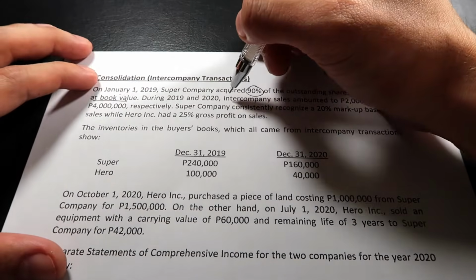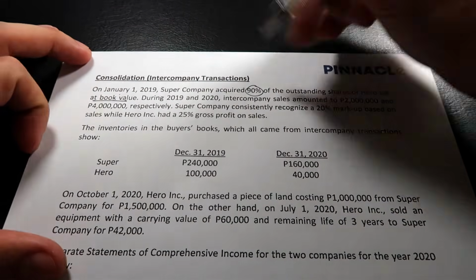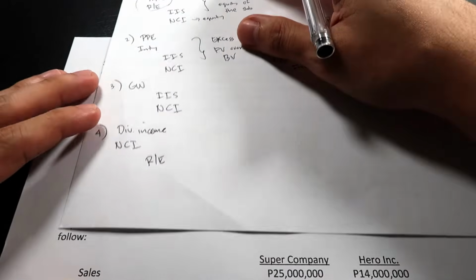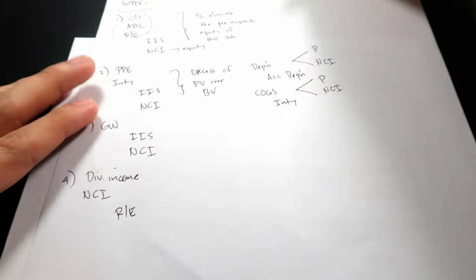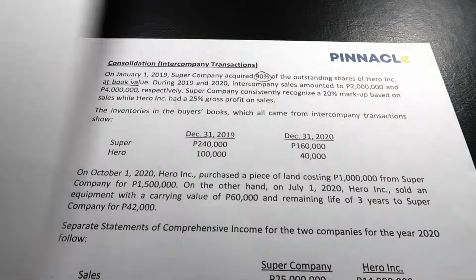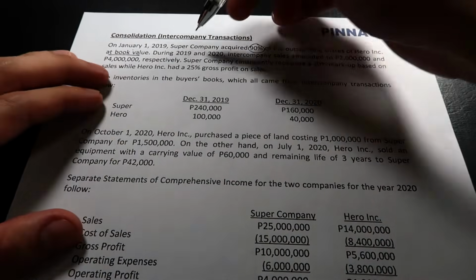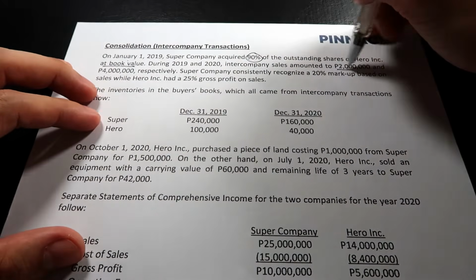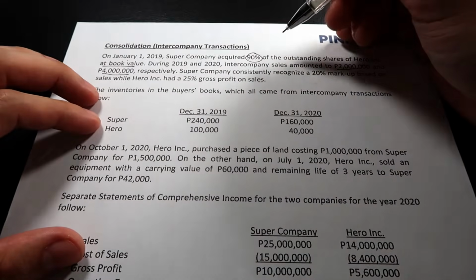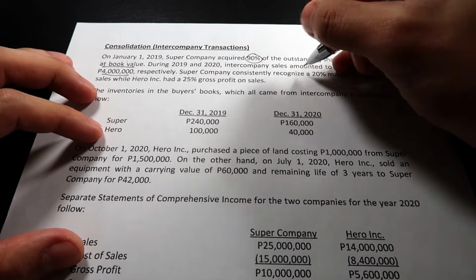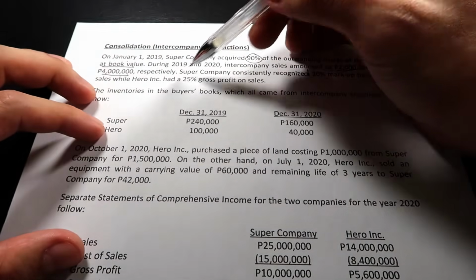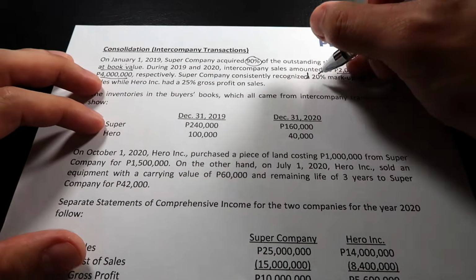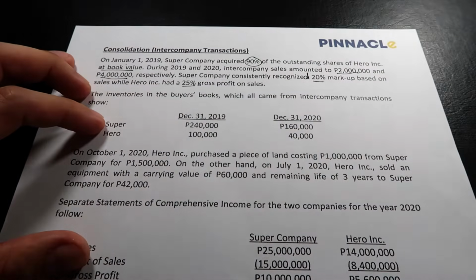During 2019 and 2020, intercompany sales amounted to 2 million and 4 million respectively. By the way, whenever we encounter any intercompany sale, i-add natin siya dito sa working paper entries natin. Okay? Itutuloy lang natin siya. So, let's see. During 2019 and 2020, intercompany sales amounted to 2 million and 4 million respectively. Super Company consistently recognized 20% markup based on sales, while Hero Inc. had a 25% gross profit on sales. 20% markup, 25% gross profit on sales.